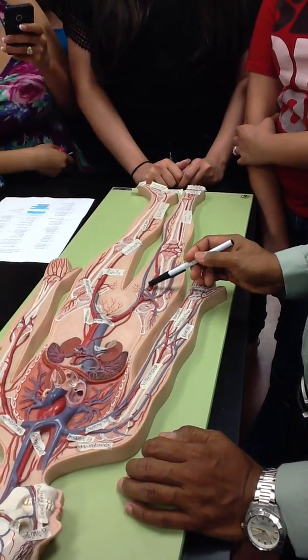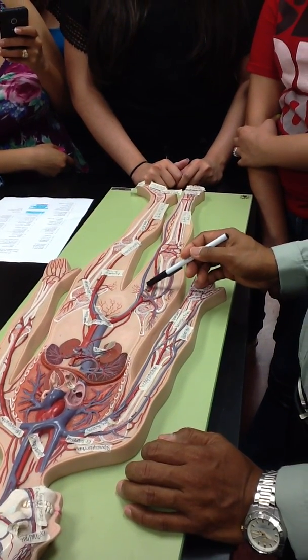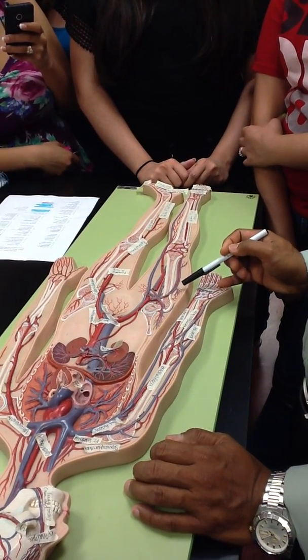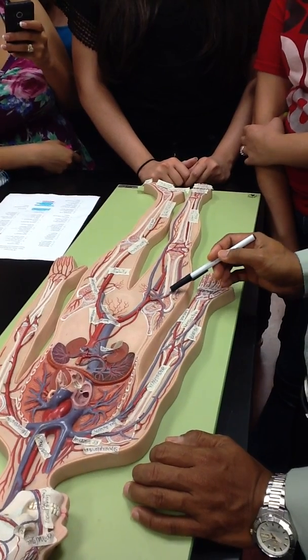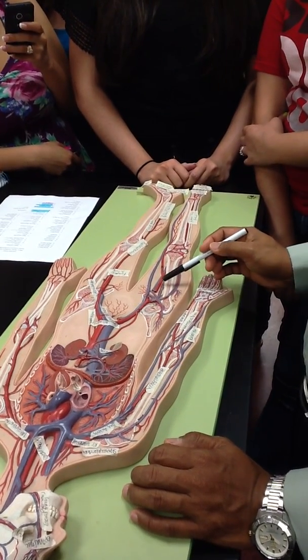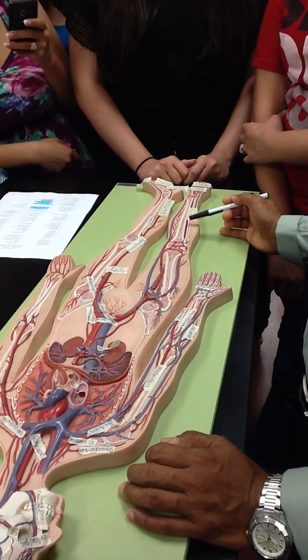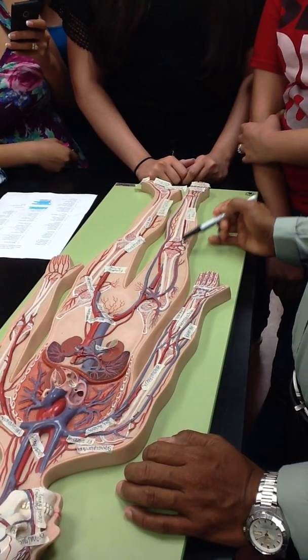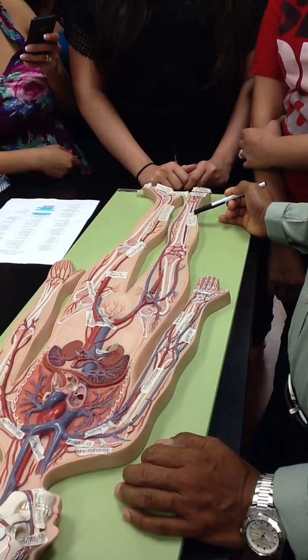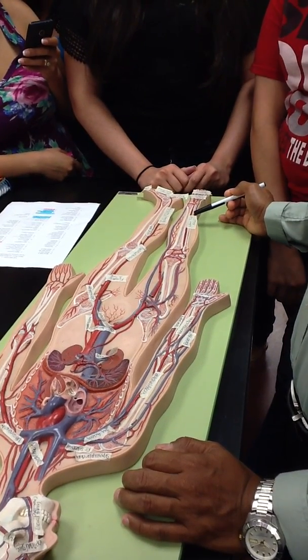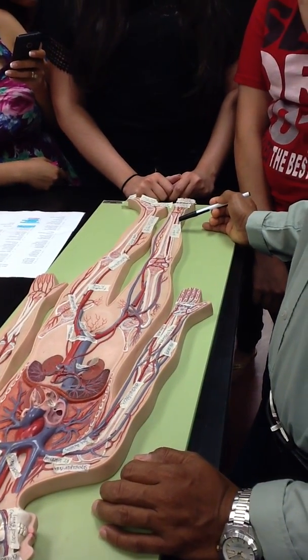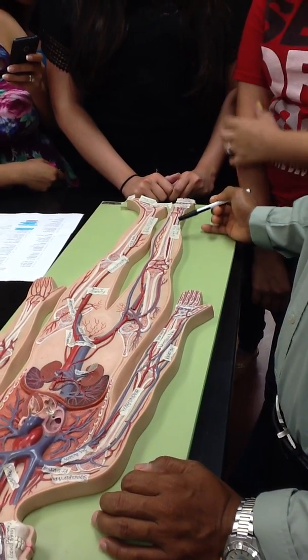And then this one, we have the femoral vein. These are also femoral, but this one is deep femoral. This one is superficial. Okay. And then this one goes down here. This one is your tibial vein, correct?